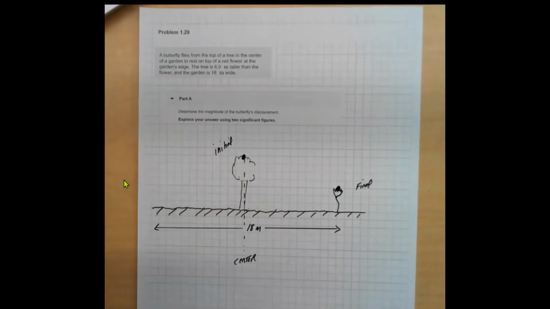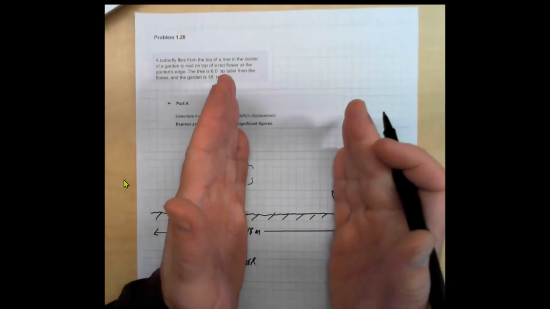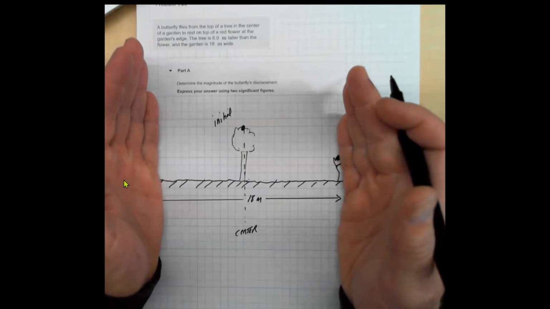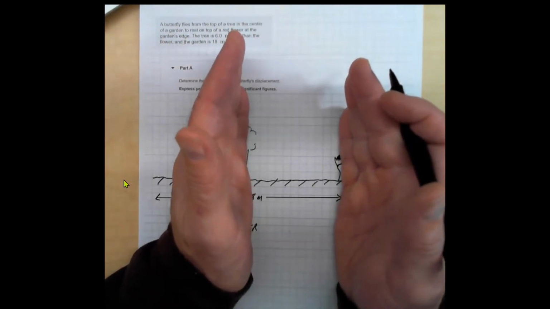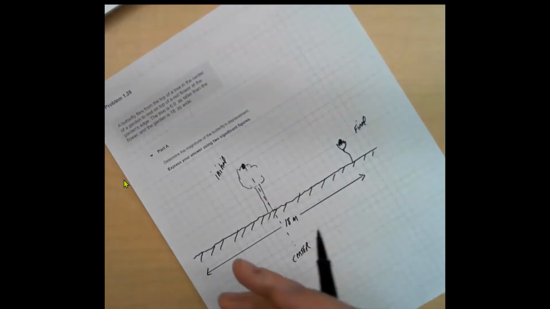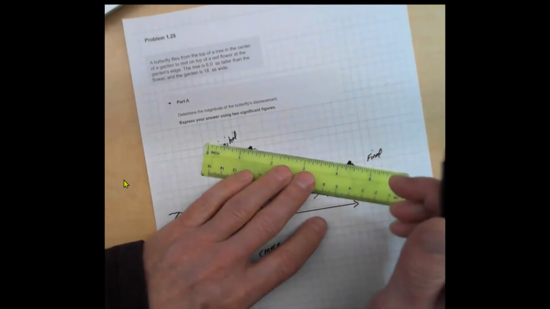So please draw diagrams, make sketches, because if you have something to sketch, you can avoid falling into the trap. Because I fell in the trap. I started to say, oh, this is 18 meters. No, it's not 18 meters. The garden is 18 meters wide, and the tree is at the center. Mastering Physics.